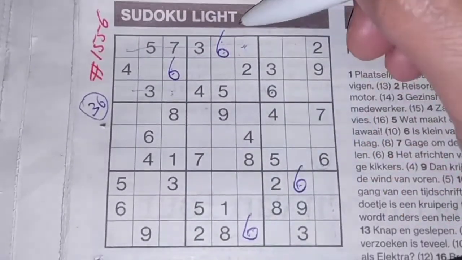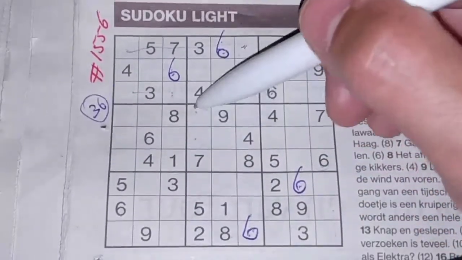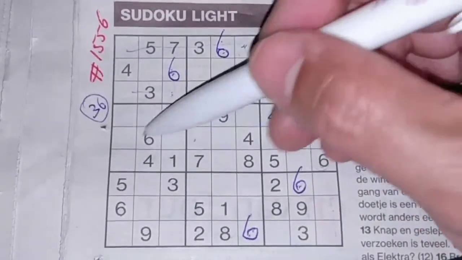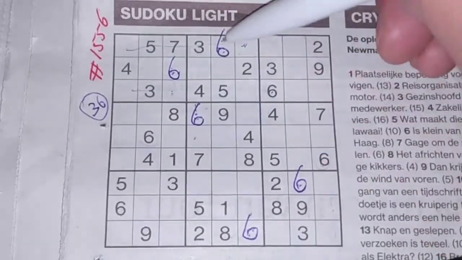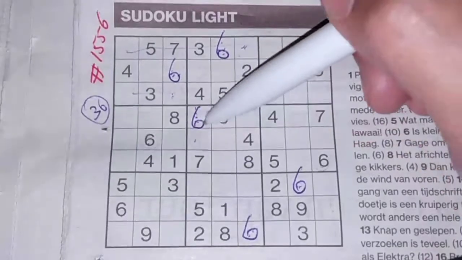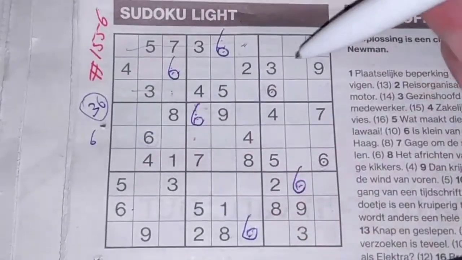6 in this column, 6 in the middle column, so the column next, only 2 places for the 6 should be here or there. We see here 6, no 6 there, 6 should be here. And all the 6's are used, I can see. Yes, digit number 1.